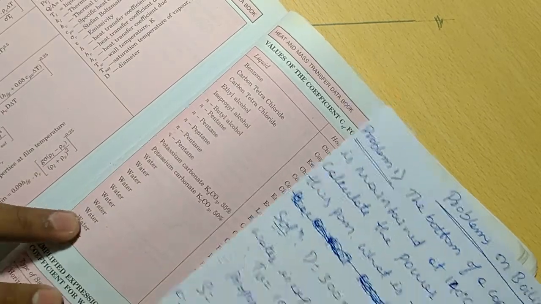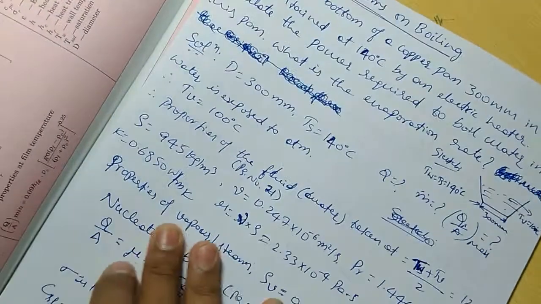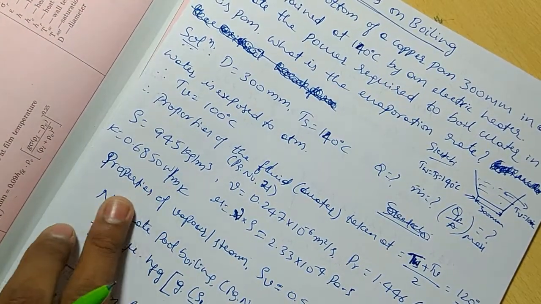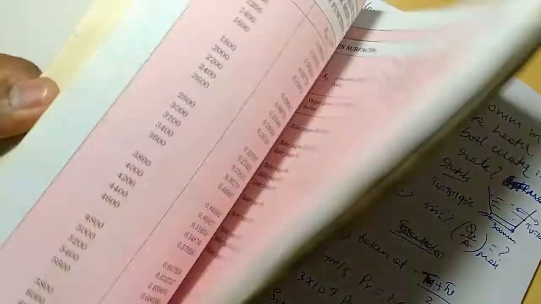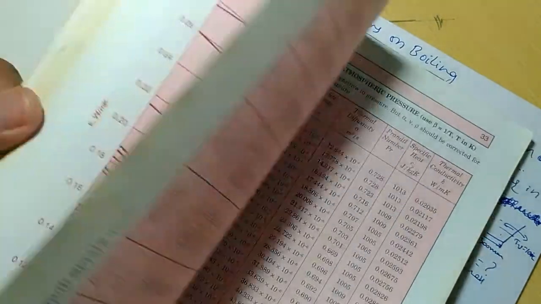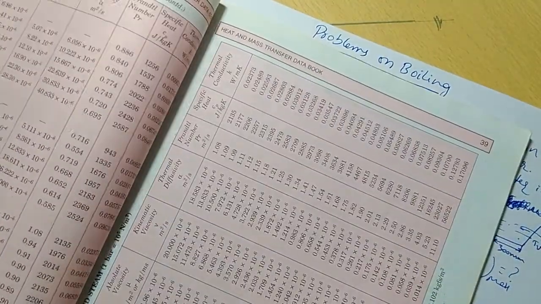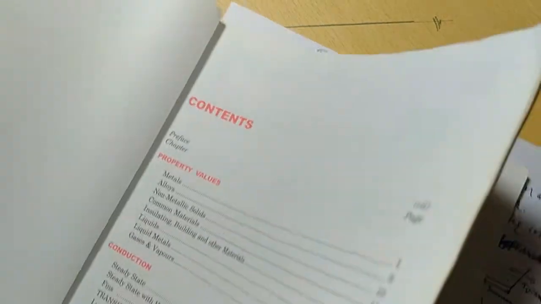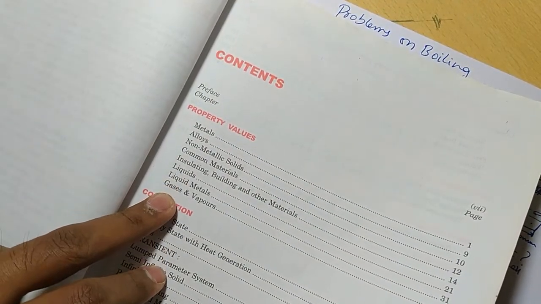At the same time, you have to find out the density of the vapor. Here you can see the properties of the vapor or steam, rho v, are also available. For that one you should go for the vapor, the gaseous state, in the contents, for the liquids, this one. For the steam, go for the gases.